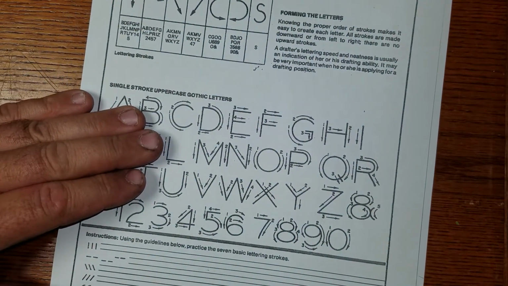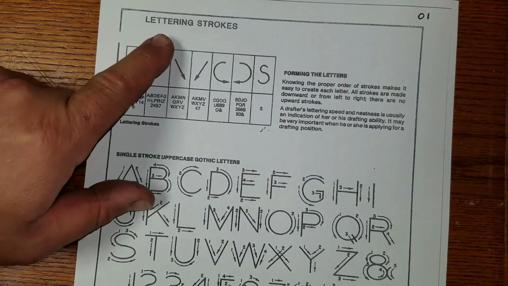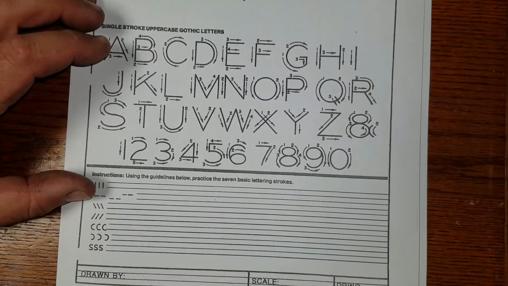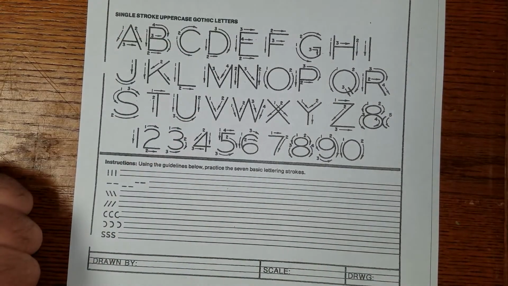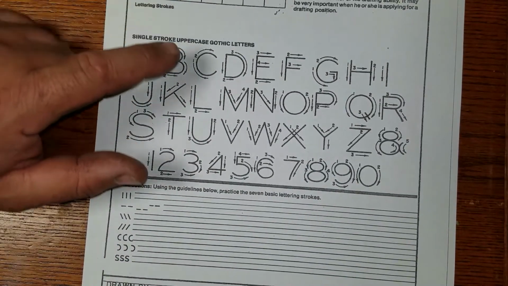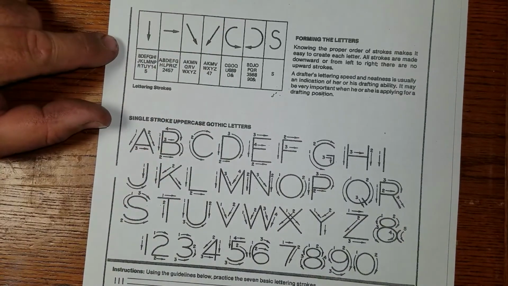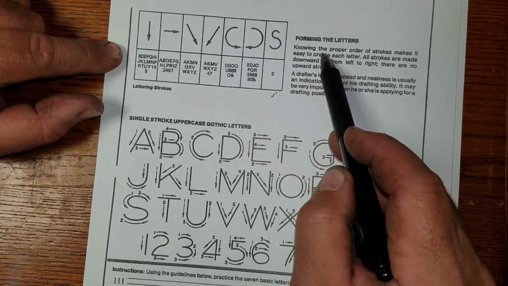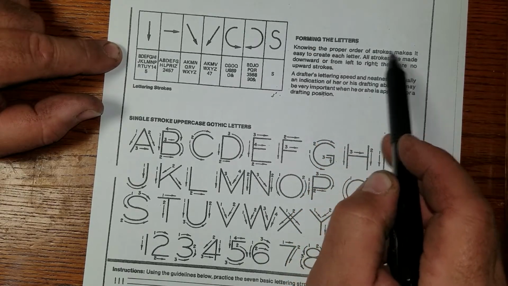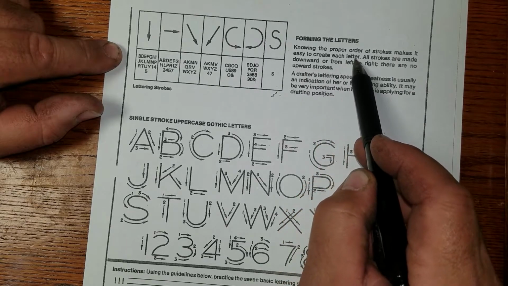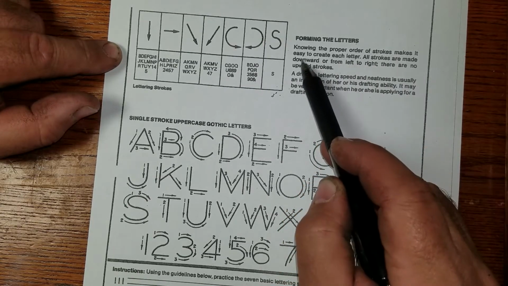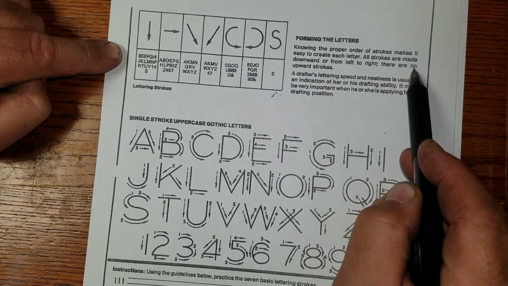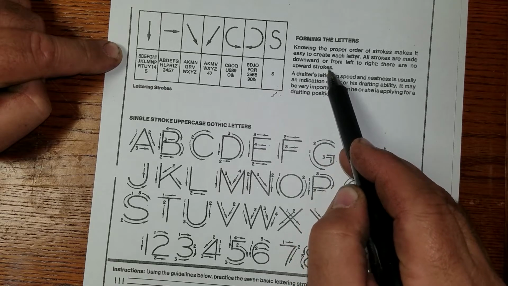Alrighty, these are instructions on how to do the assignment lettering strokes. This assignment here, if you have the worksheet, you are to follow the instructions up here. It says forming letters. Knowing the proper order of strokes makes it easy to create each letter. All strokes are made downward or from left to right. There are no upward strokes.